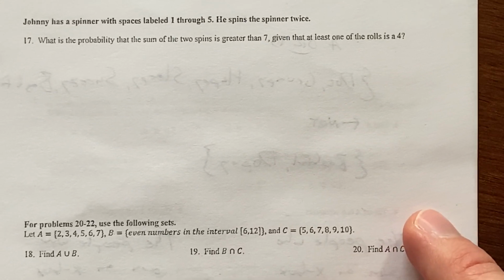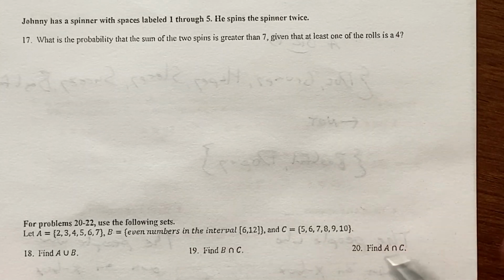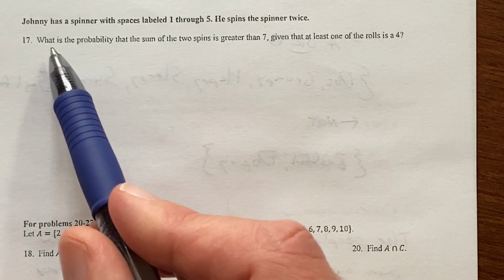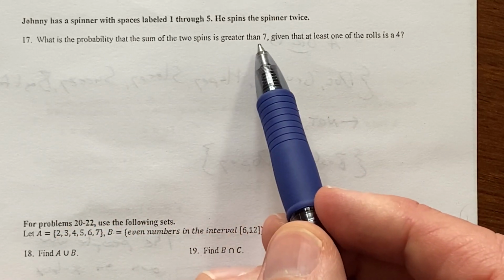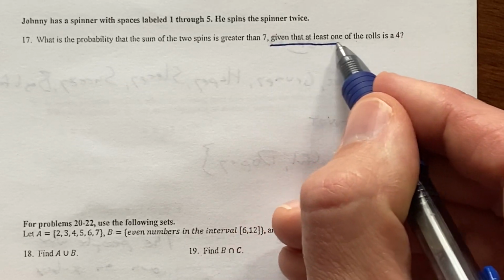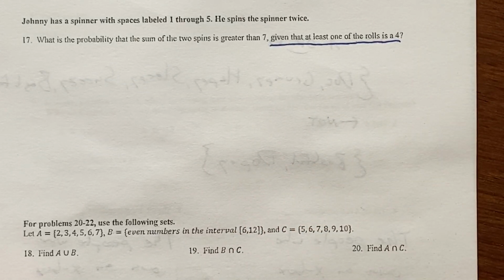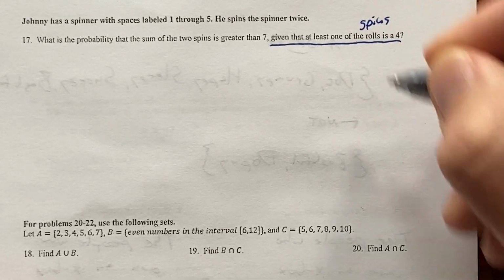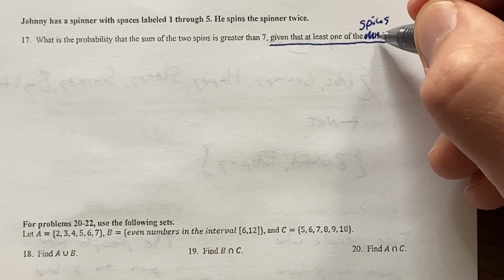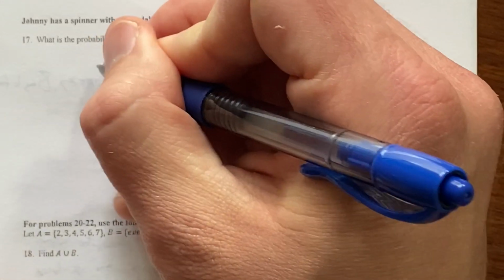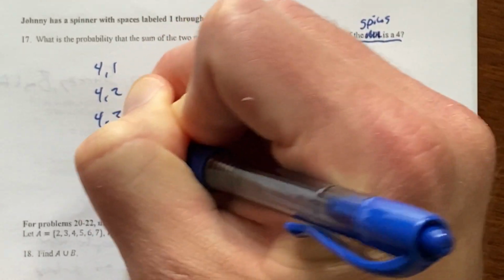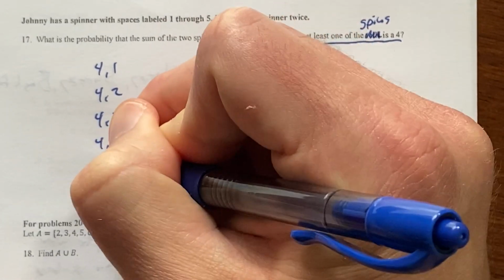Almost there. Number 17. Johnny has a spinner with spaces labeled 1 through 5. He spins the spinner twice. What is the probability that the sum of the two spins is greater than 7, given that at least one of the rolls is a 4? I guess this should be given at least one of the spins is a 4. A little Control C, Control V right there. All right, so given that at least one of the spins is a 4, I could have 4, 1, 4, 2, 4, 3, 4, 4, and 4, 5.